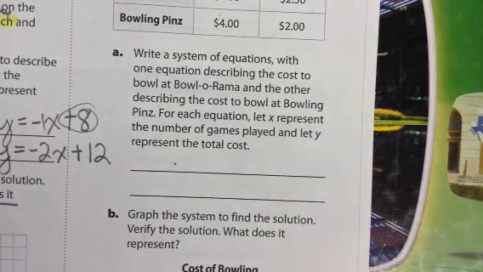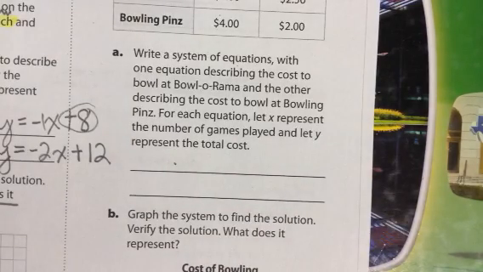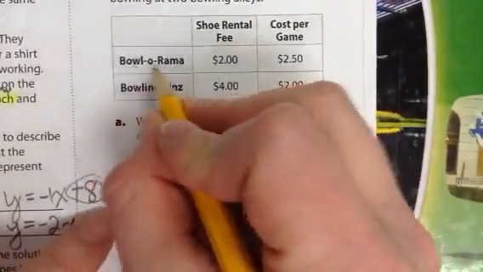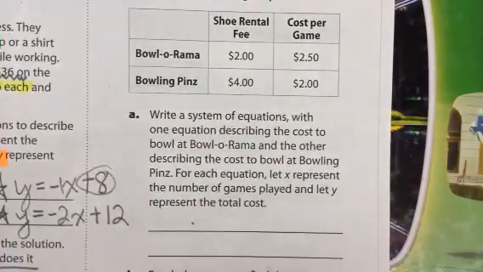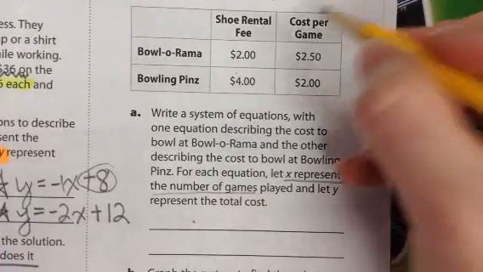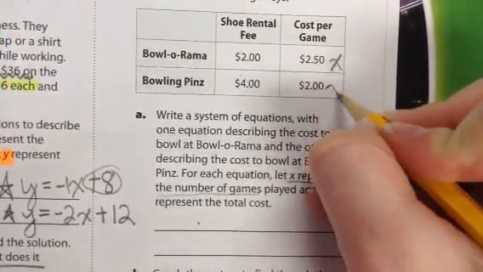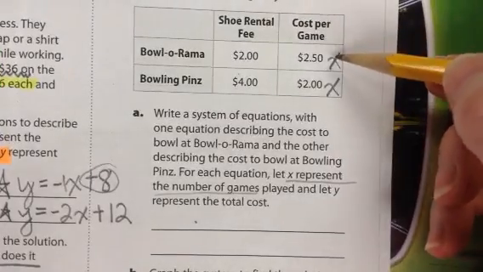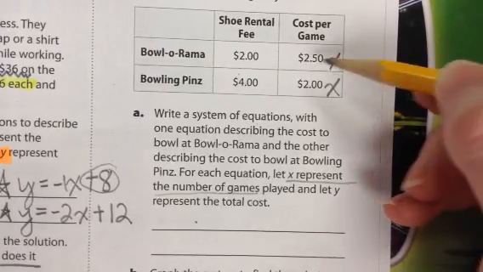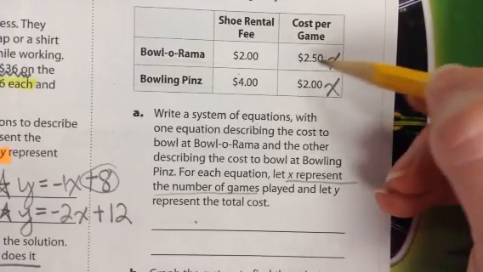Okay, so since we have 2 different companies, we're able this time just to start with Y equals for both of them. So our first equation is going to be for Bowlerama. We don't know how many games that they're playing. So beside the cost per game is where we're going to be putting the variable X, because this part may happen more than one time. They might bowl one game, but they could bowl more than that. So we're matching that up with the variable, the unknown that we don't know.